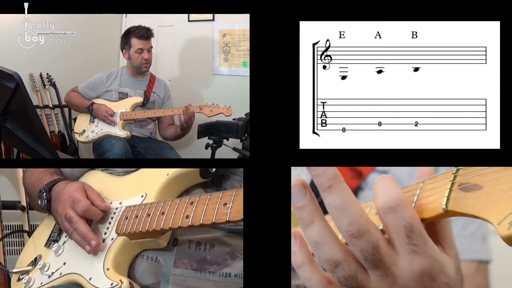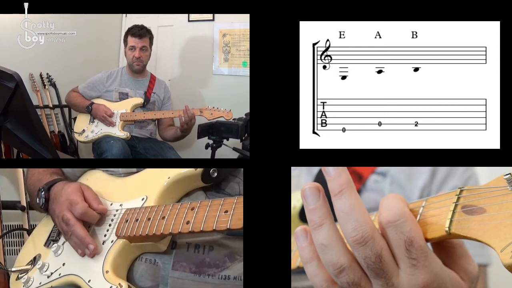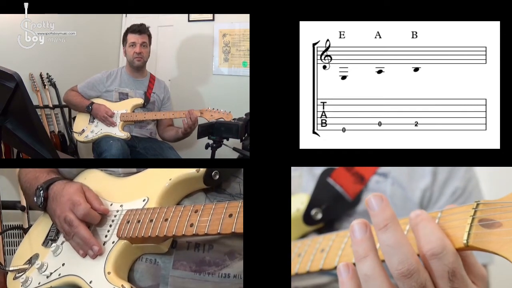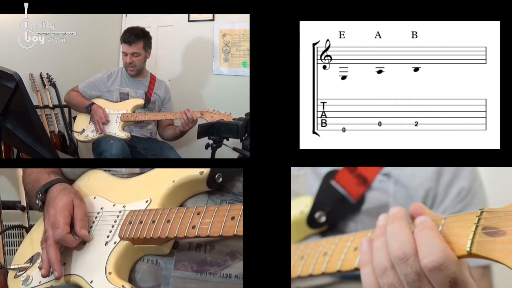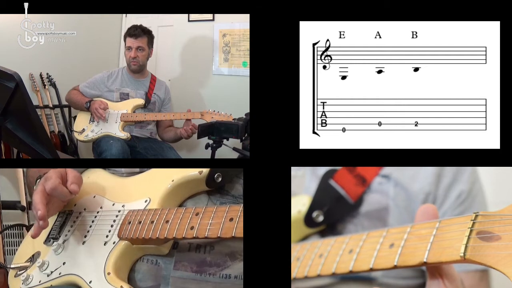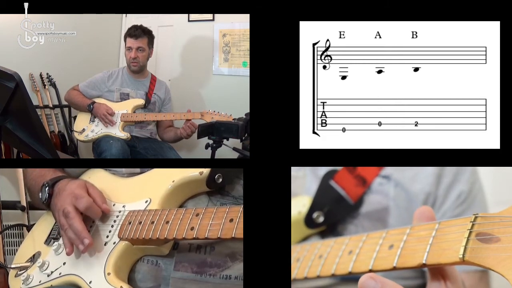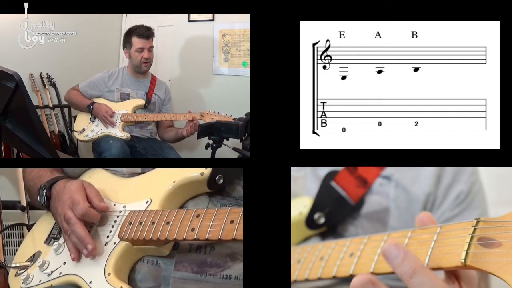So 1, 2, hold the finger down, that's my B note on the 2nd fret, 5th string. Okay, I'll do that one more time. I have my E note, that's my open 6th string, so just the 6th string with no fingers, my A note, the 5th string, and my B note, which is the 2nd fret, 5th string.